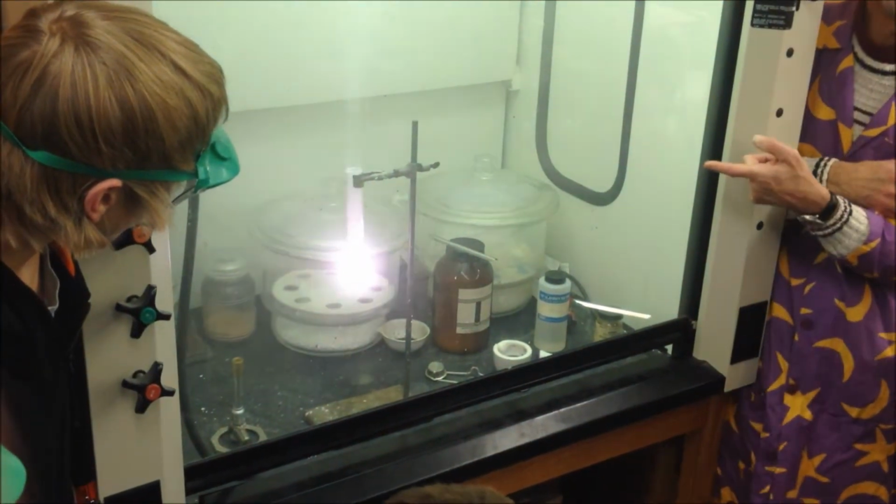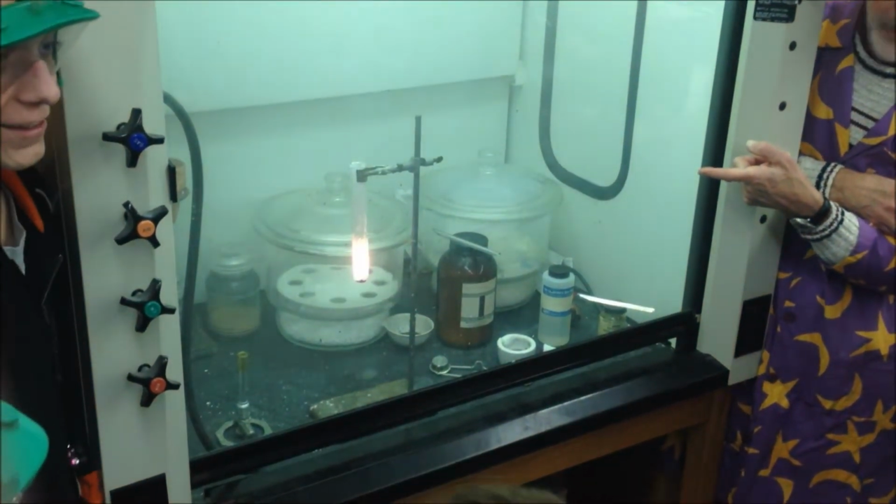Notice the color of the flame, by the way. There's that pink flame again because it's got potassium in it.